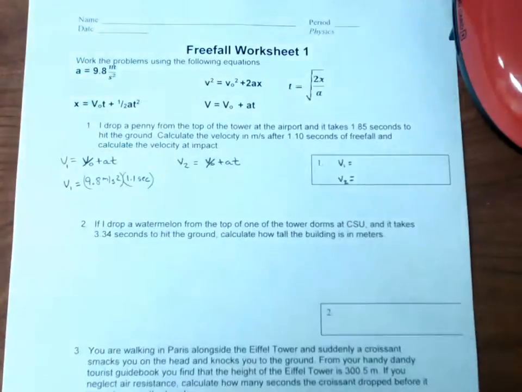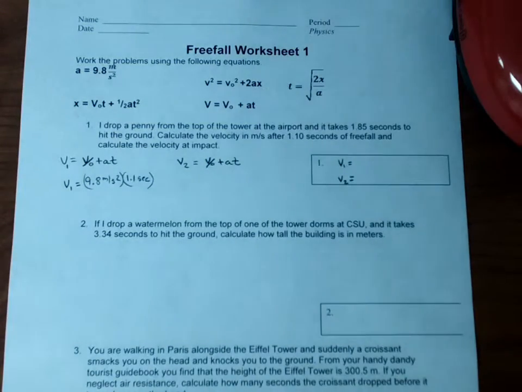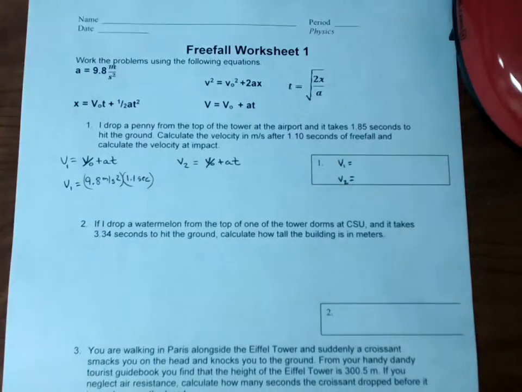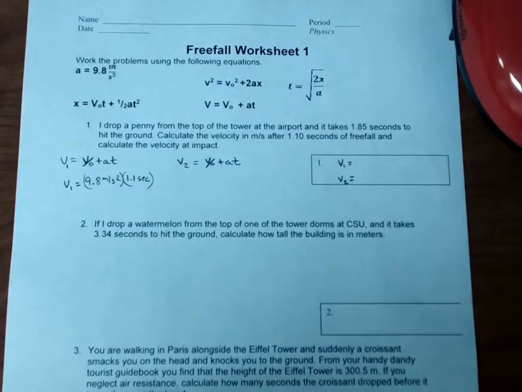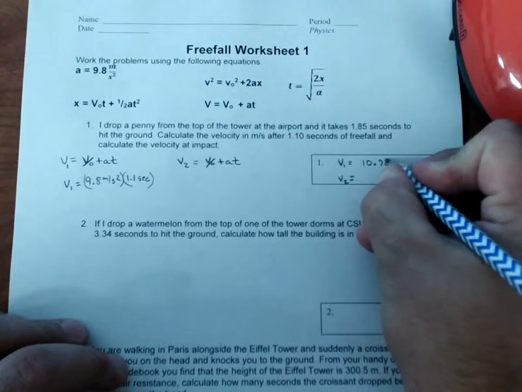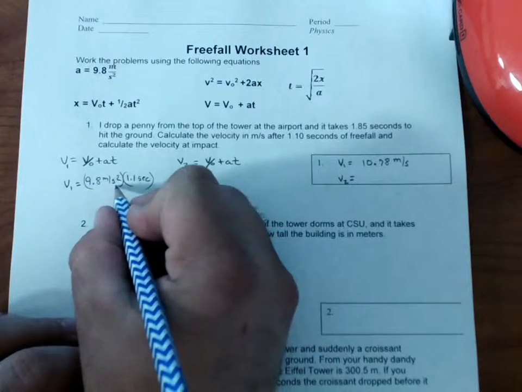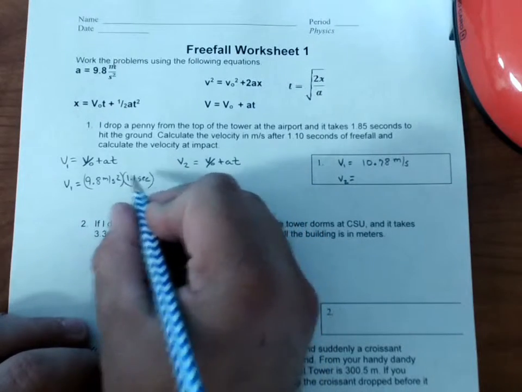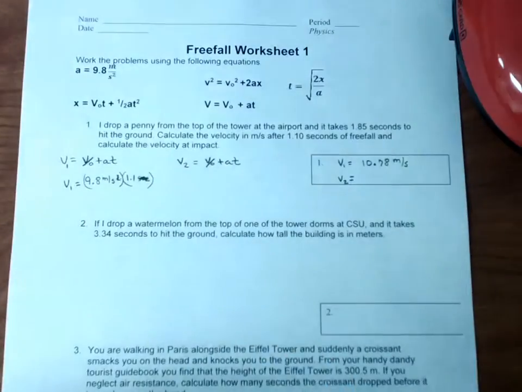So 9.8 times 1.1 is what? What'd you get? Should be 10.78. Good job. It's going to be 10.78, and it's going to be meters per second. Because if I look at these units, it's meters per second squared multiplied by a second. That's in the numerator. That's in the denominator. So one of those cancels out. So I'm left with meters per second.